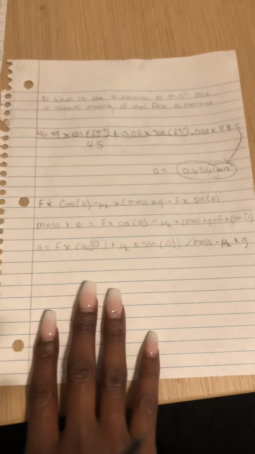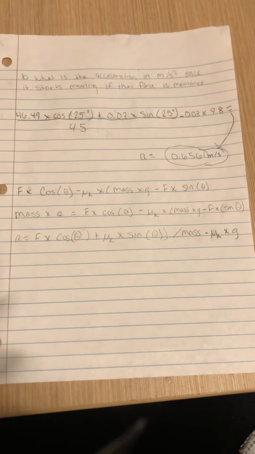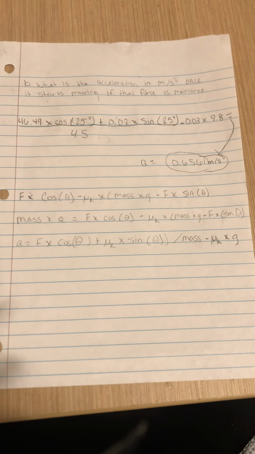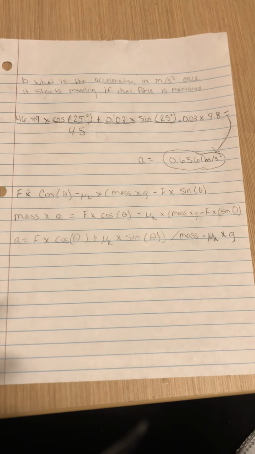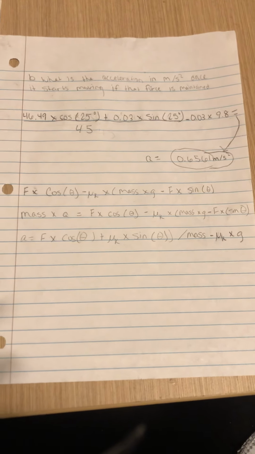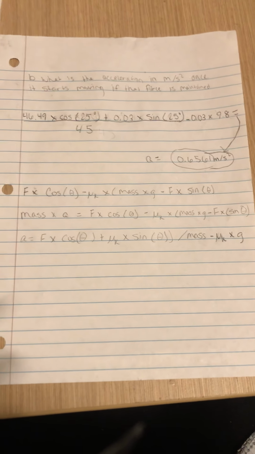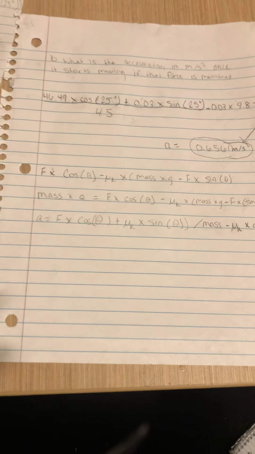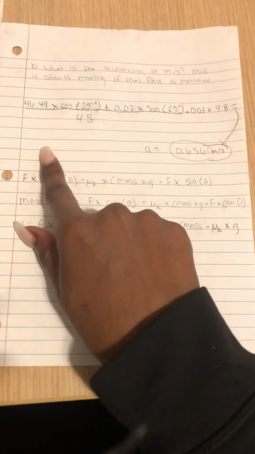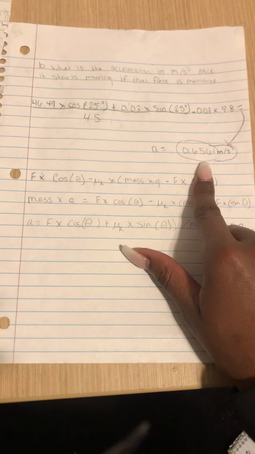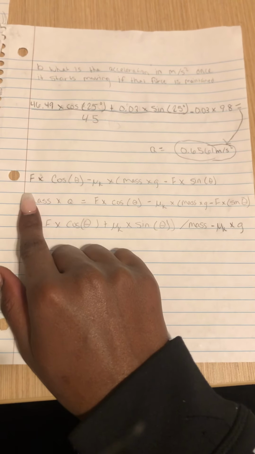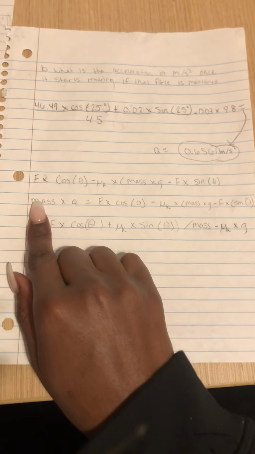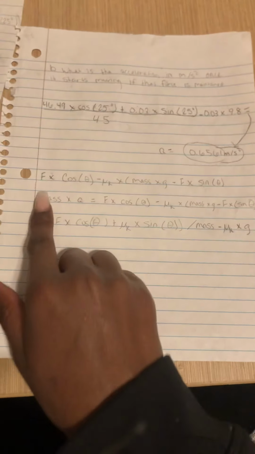So for our part B, it asks, what is the acceleration in meters per second squared once it starts moving if the force is maintained? So now that we have our force, we can do our part B to get our equation. This would be the equation to find the acceleration, but I'm going to break it down for you guys to see how to get the actual equation up here.